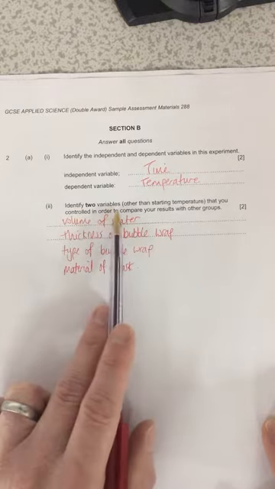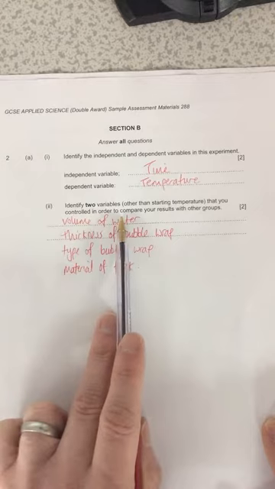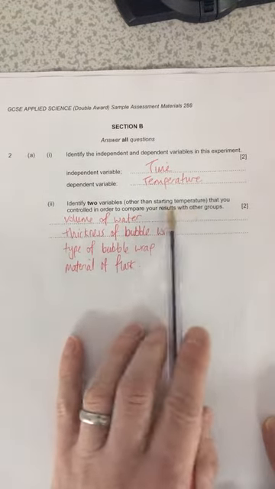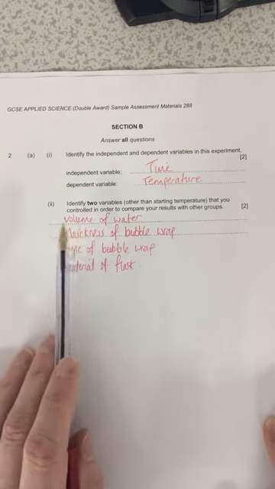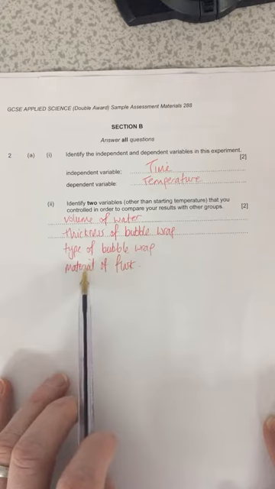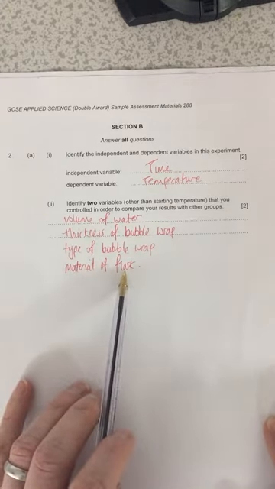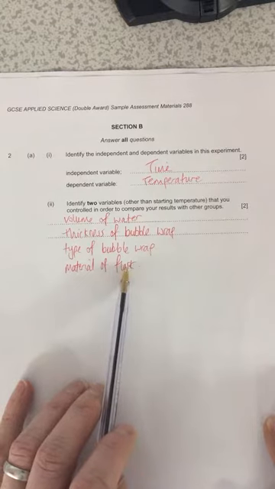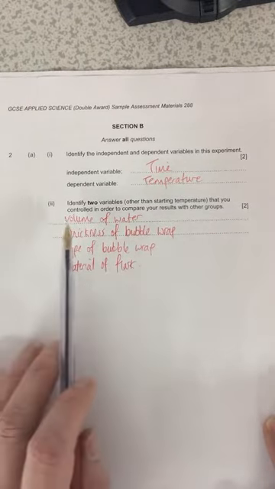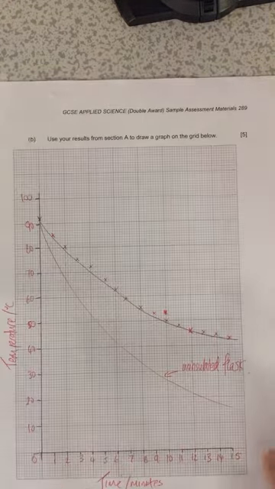Then identify 2 variables other than the starting temperature that you controlled in order to compare your results with other groups. So they're telling you can't use this one. So the other ones you could use is the same volume of water, same thickness of bubble wrap, same type of bubble wrap, same material of the flask. Obviously they're all going to be glass conical flasks, but you could get plastic ones. But you only need 2, so I've just listed 4 that you could have chosen. But the obvious ones are the same volume of water and the same sort of thickness of bubble wrap.